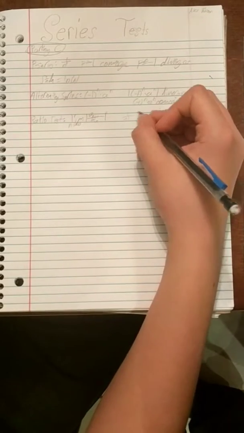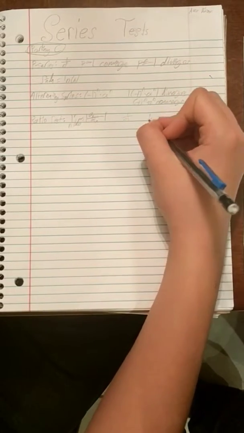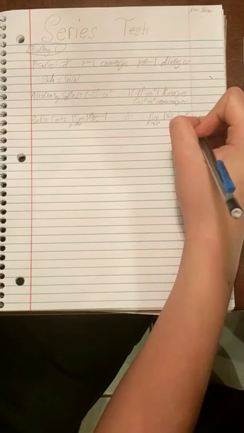If you do 1 over n factorial, you take the limit as n approaches infinity of the absolute value of 1 over n plus 1 factorial over 1 over n factorial, which simplifies to the limit of n factorial over n plus 1 factorial.